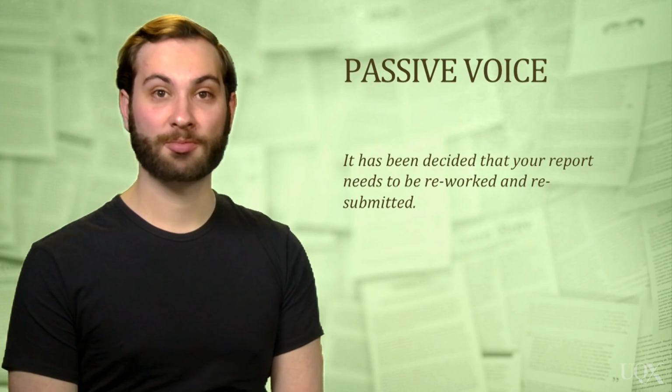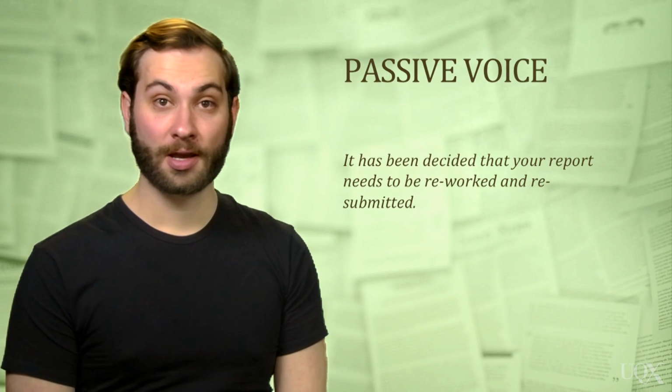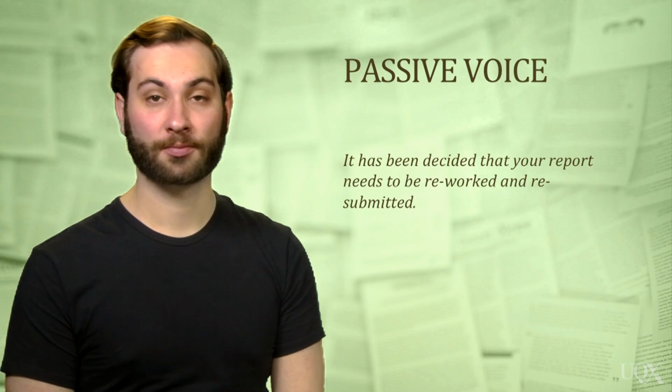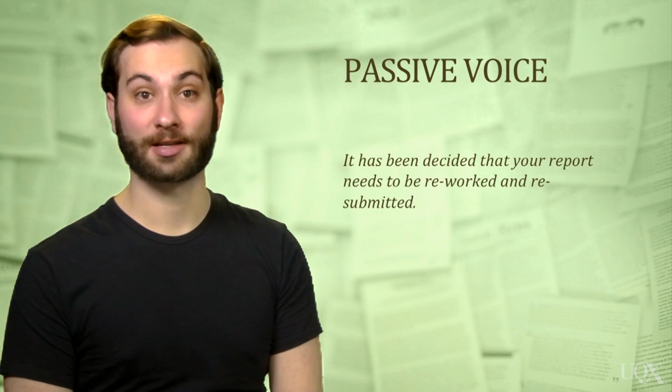The passive voice can be useful when you need to soften the tone of a message. For example, it has been decided that your report needs to be reworked and resubmitted, or when you don't know who the agent is. Passive voice can also be used to avoid taking direct responsibility for something. This is called the exonerative passive. Here is an excerpt from the book Aqua Alta by Donna Leon that demonstrates the exonerative passive.